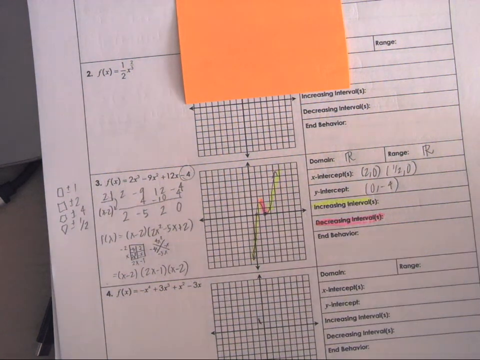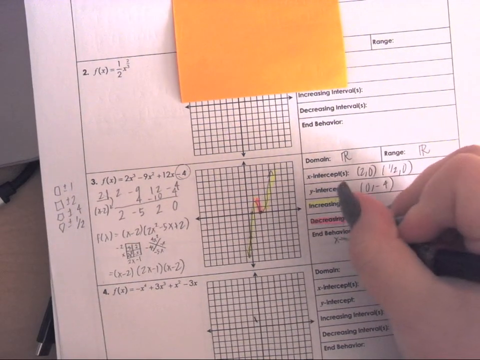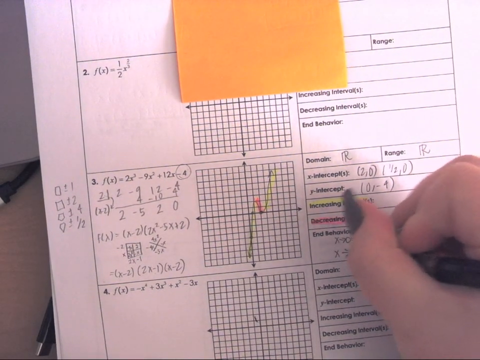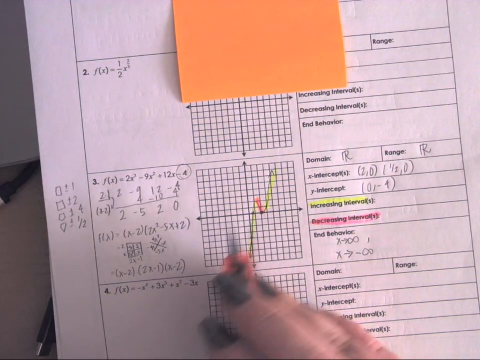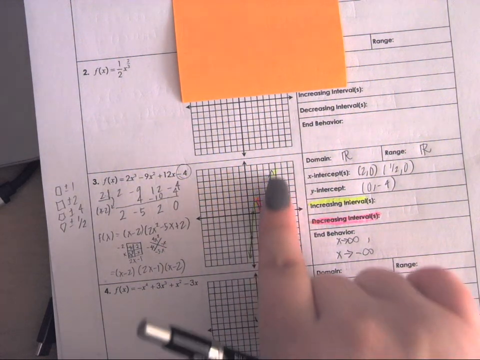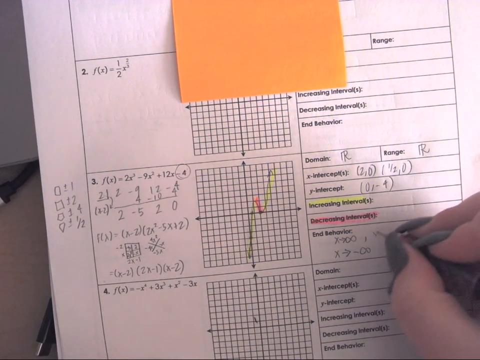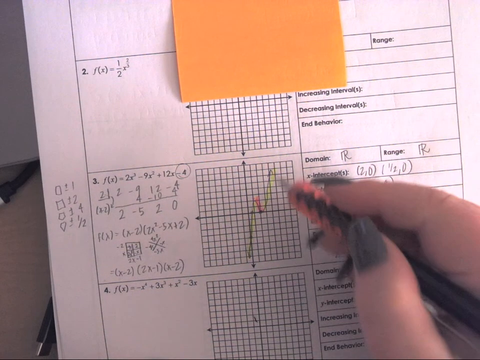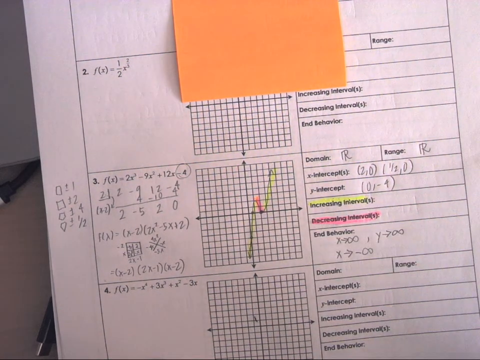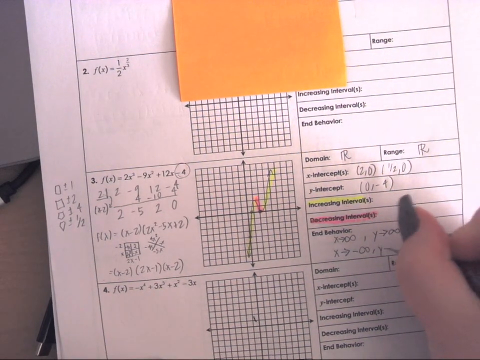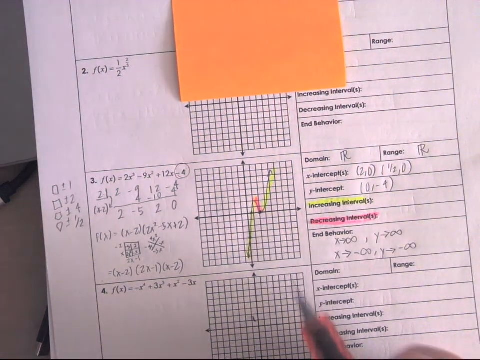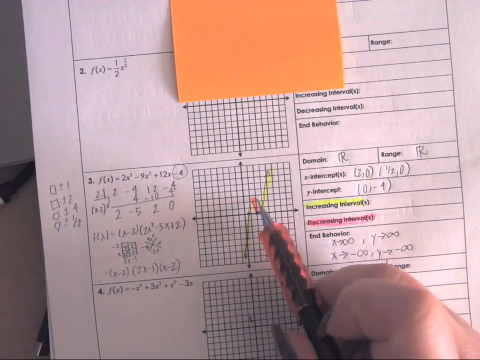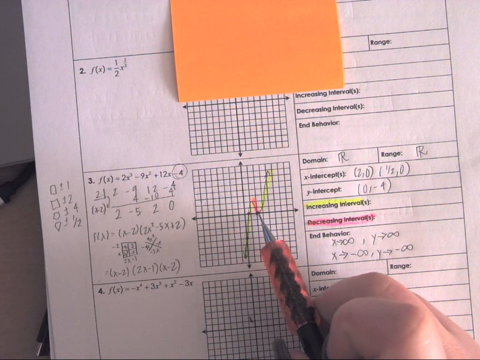And then your end behavior, you want to say as you go to the right and as you go to the left. So as you go to the right, if you trace your finger to the right, you go up, so y goes to infinity. And as you go to the left, as you trace your finger, y goes to negative infinity. Now to find where this hump is, you have to use your calculator.